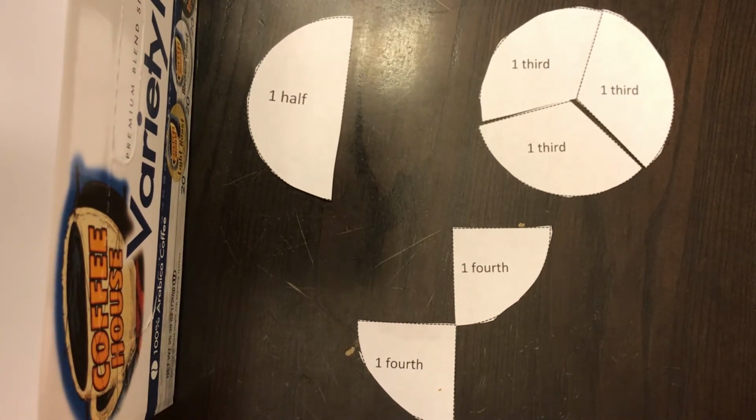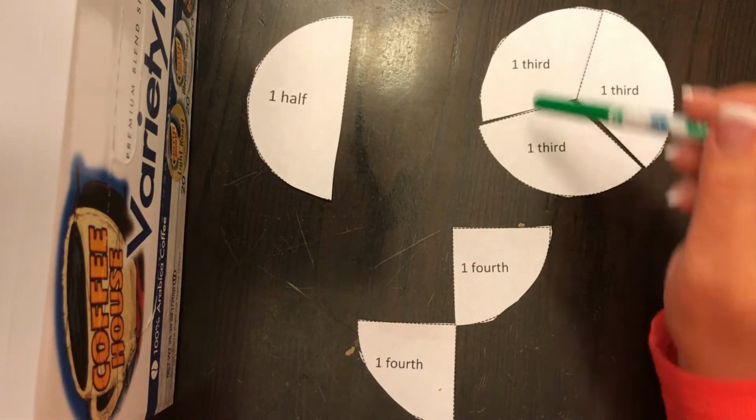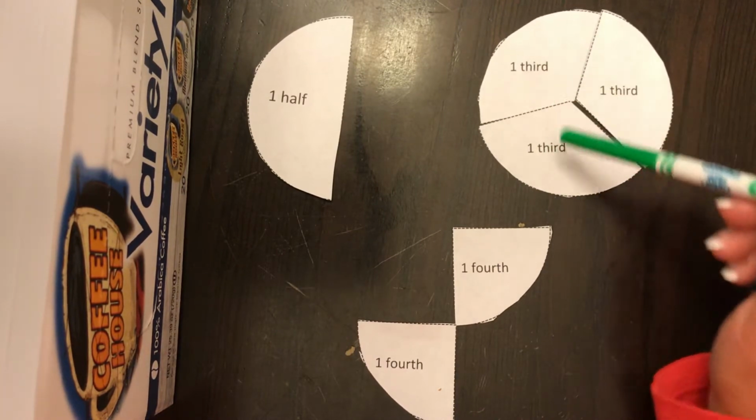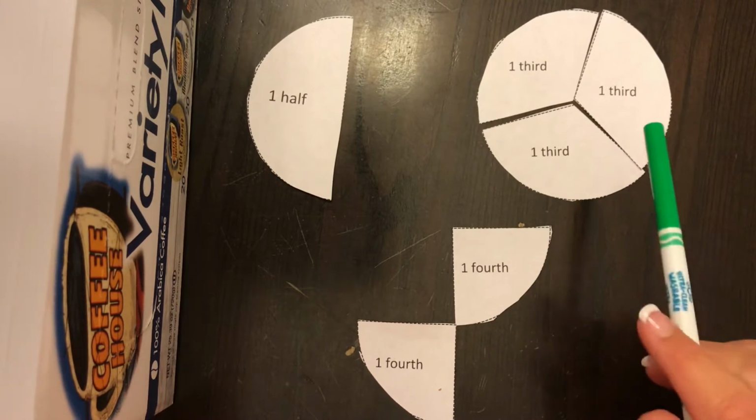Okay, find the whole. Which of these is a whole? If you said the thirds are a whole, you are right. I have 3/3, 1/3, 1/3, and 1/3. I have 3/3 that make up a whole.